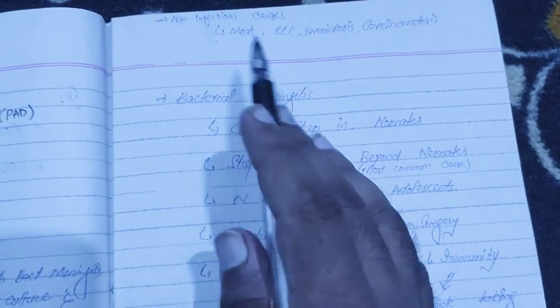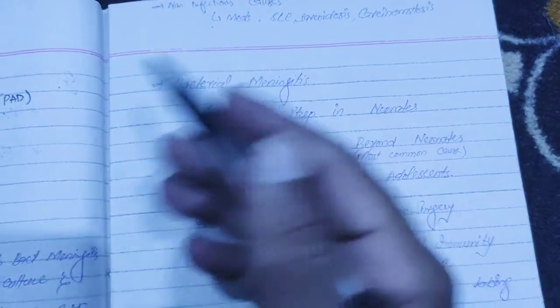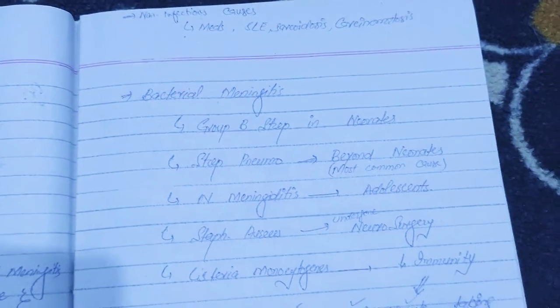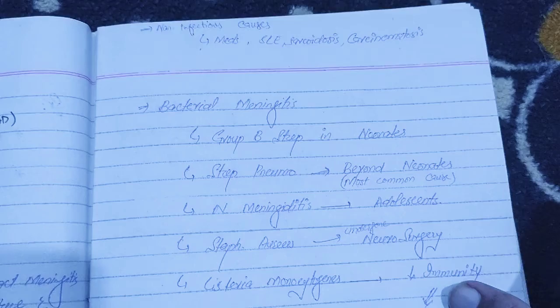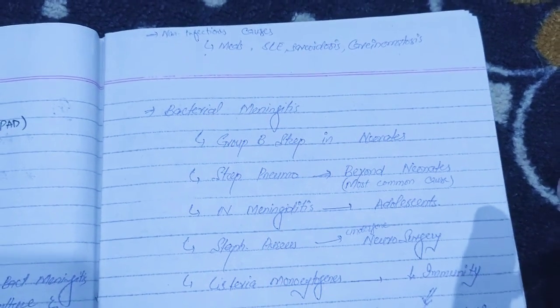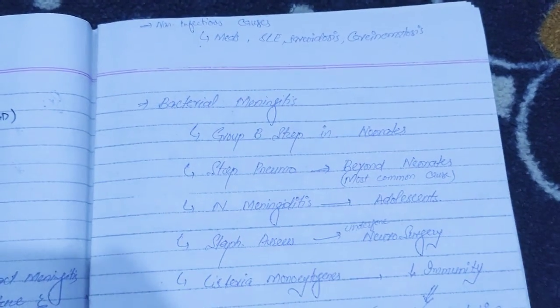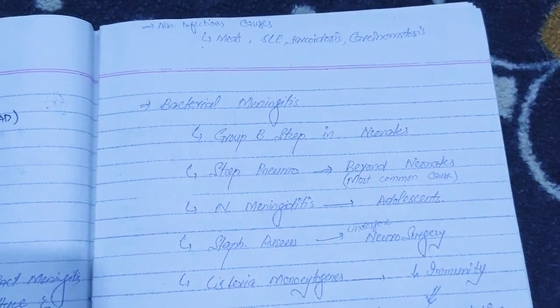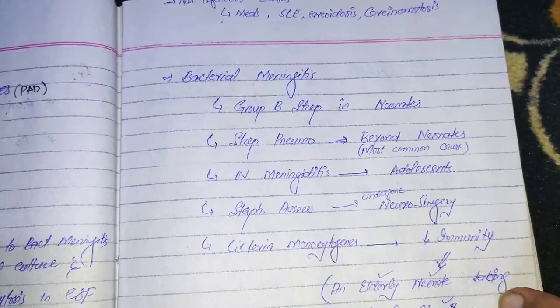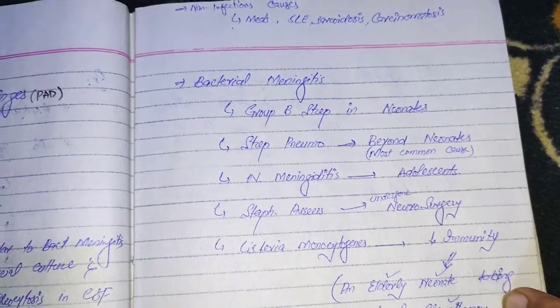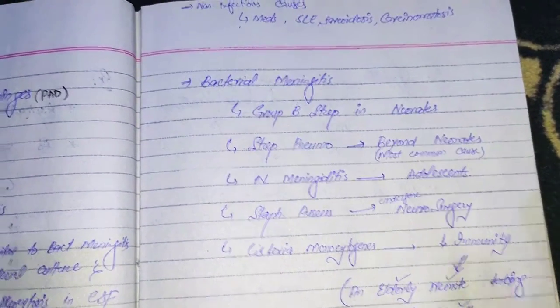Now moving on to the next one. First of all, there are non-infectious causes. The non-infectious causes of meningitis include some medications, SLE, sarcoidosis, and carcinomatosis. So just remember these things as well, because these things can also cause meningitis.